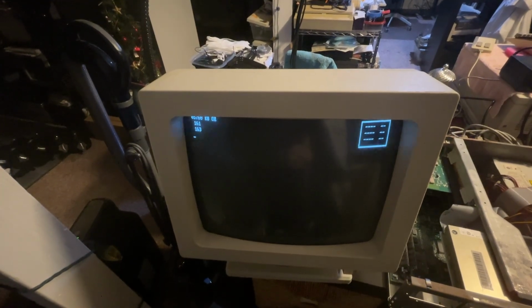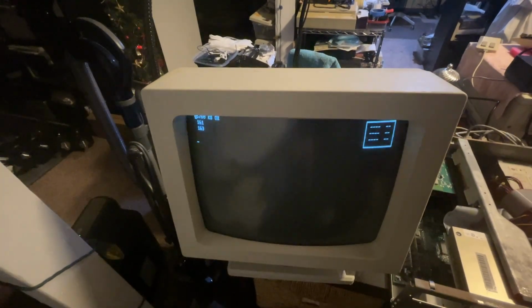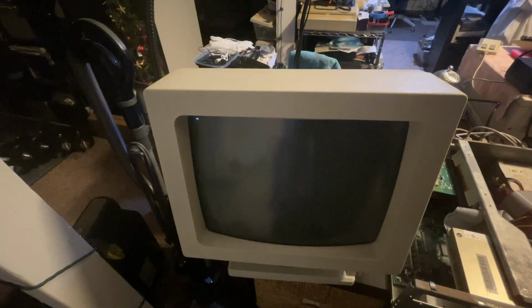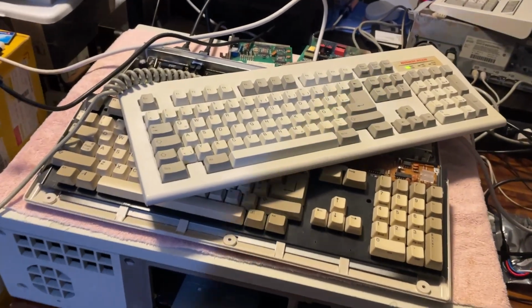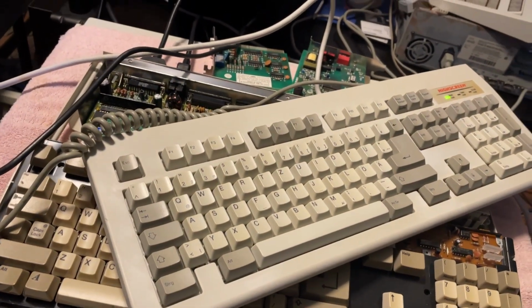After it probably complains about a bunch of errors. Oh, yes. And boot, come on, do it. Uh-oh, that is unexpected.